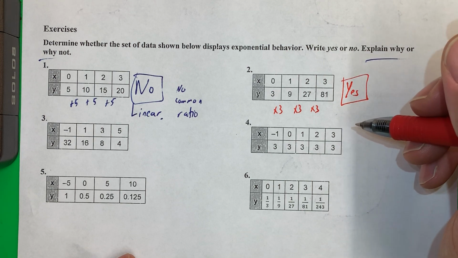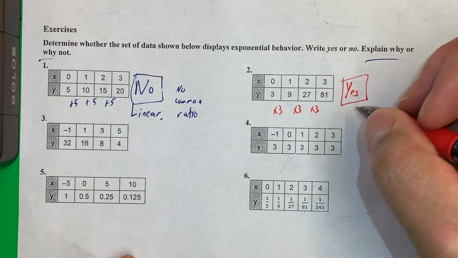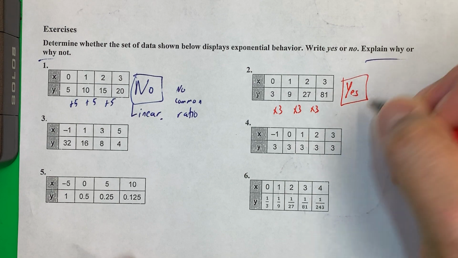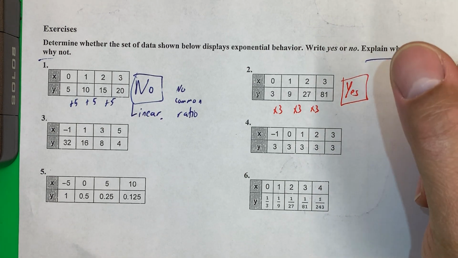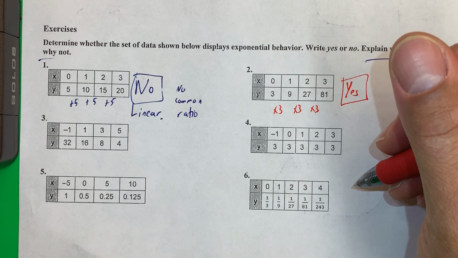And again, you've got lots of different ways you can say it. You've already kind of shown this. That'll be enough for a quiz. But if you want to go ahead and add on that there is a common ratio of 3, good. You're a step ahead of us. Okay? Take a minute, pause the video, try number 3, and see what you come up with.